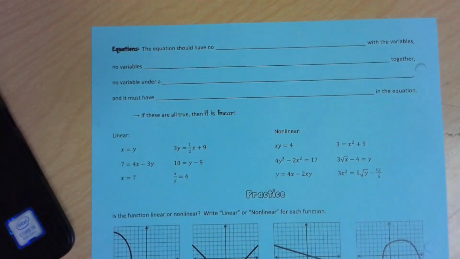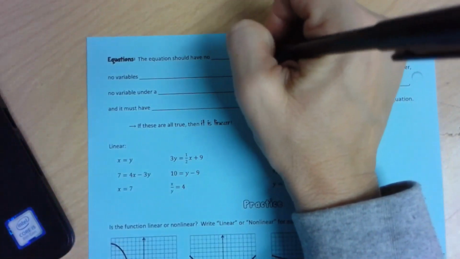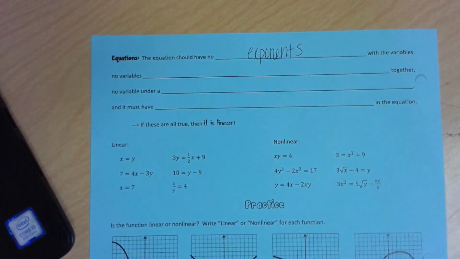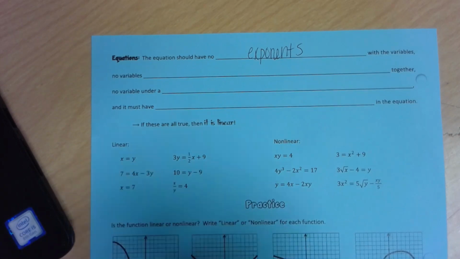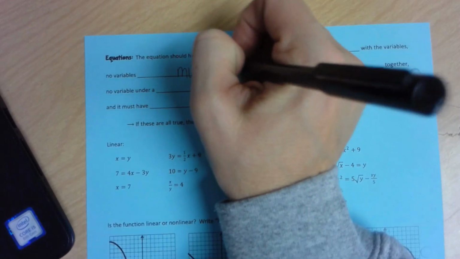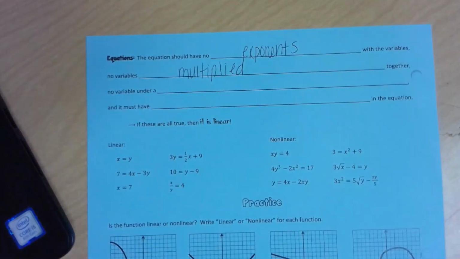So with equations, to make it a little bit simpler, equations should have no exponents. If they have exponents, that should be a red flag right there. That would be like the one from yesterday that had the little curve to it. Because it had the exponent on it, we should know that it's not going to be linear. Also, no variables multiplied together.